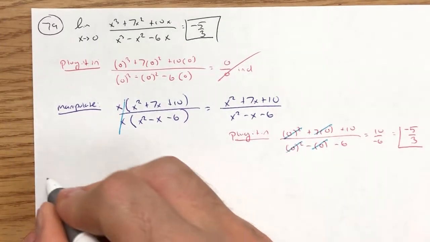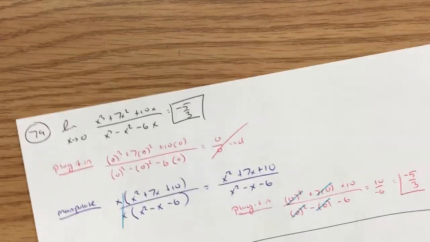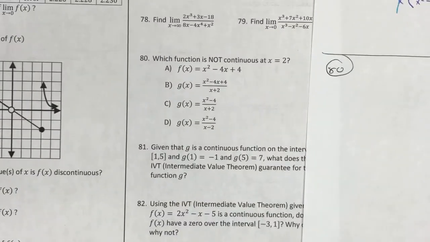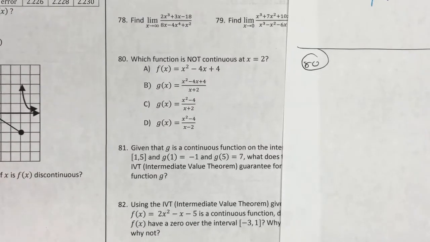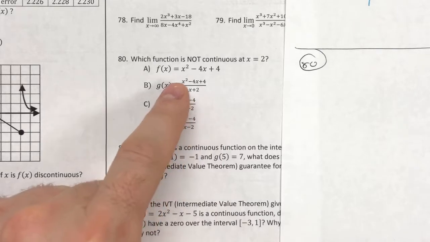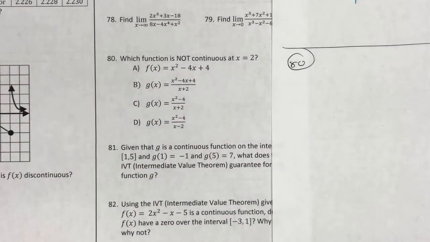Okay. So that was number 79. Let's go ahead and take a look at number 80. Which function is not continuous at x equals 2? Okay. Well, we know that at x equals 2, let's try and plug this in.